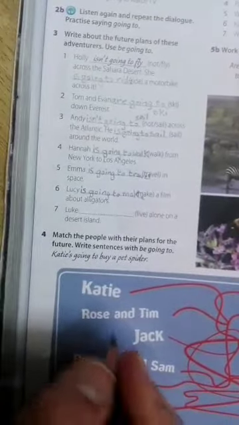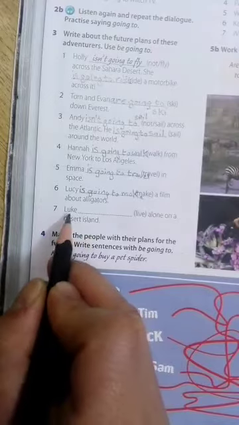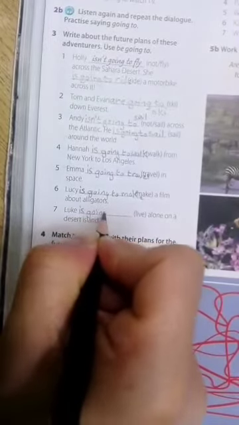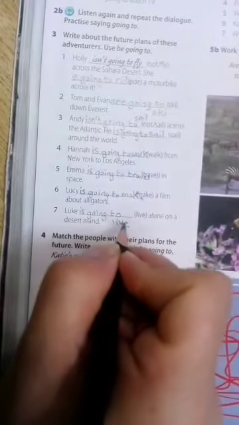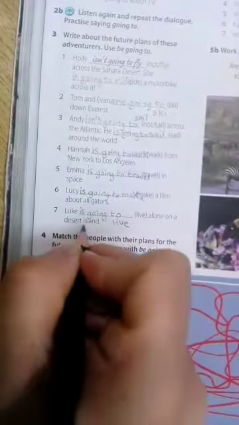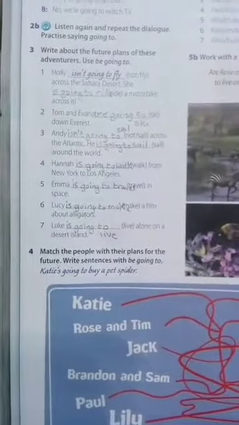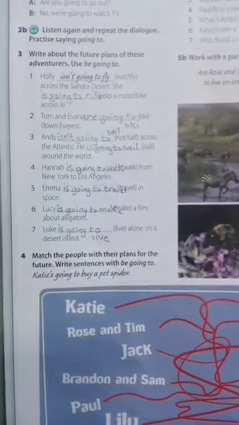And what about 7? Luke live alone on a desert island. Luke is a singular noun, so we write is and going to and the verb live. Luke is going to live alone on a desert island. So this is exercise 3, and these are the answers of exercise 3.